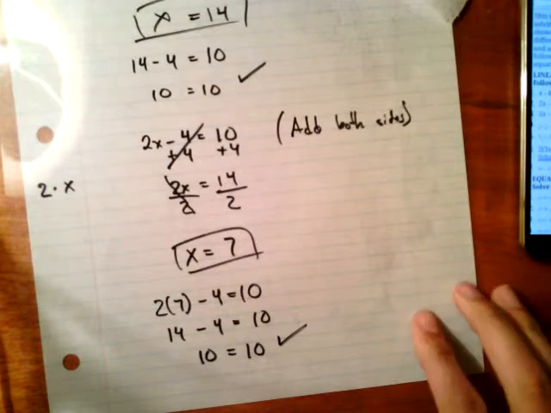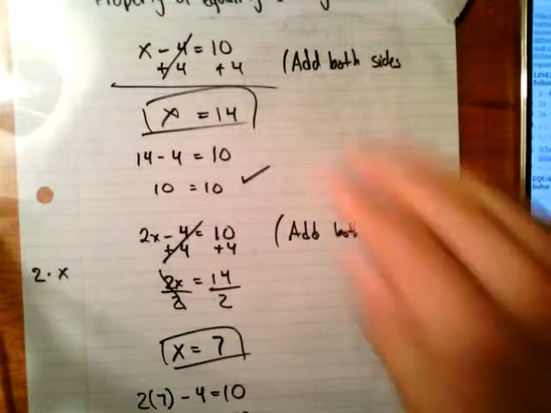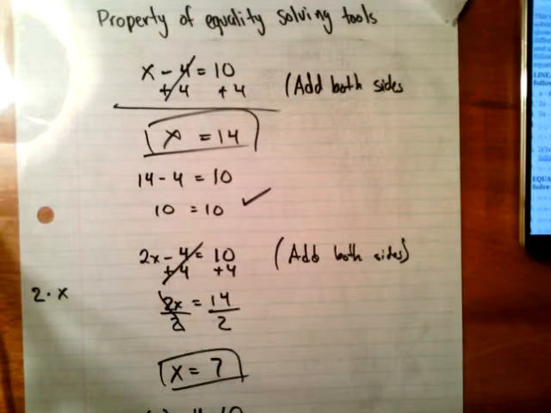Perfect. So now we're going to look at some even more difficult examples where we have to utilize these solving tools.